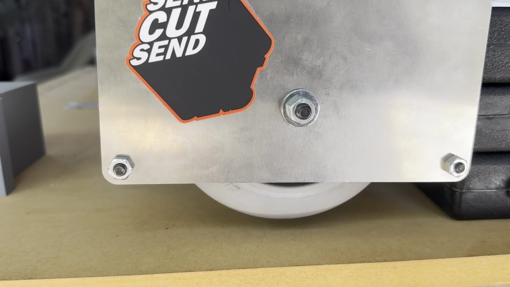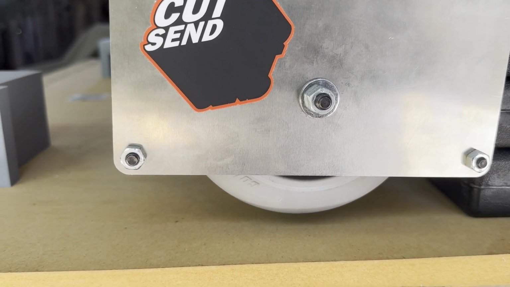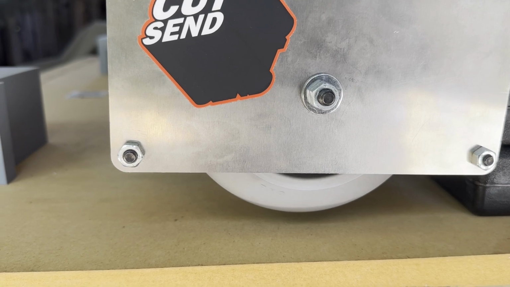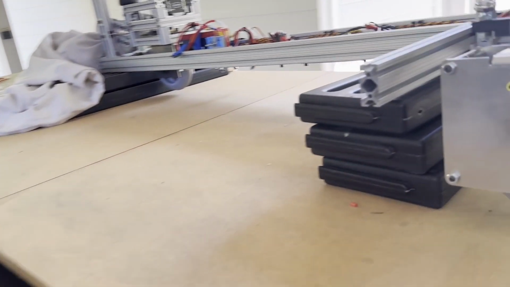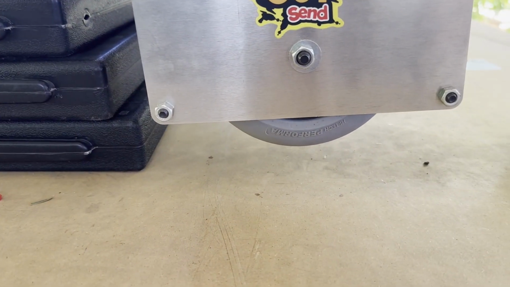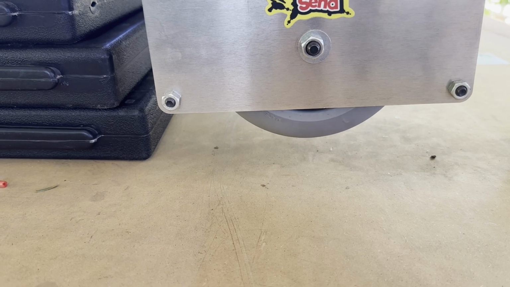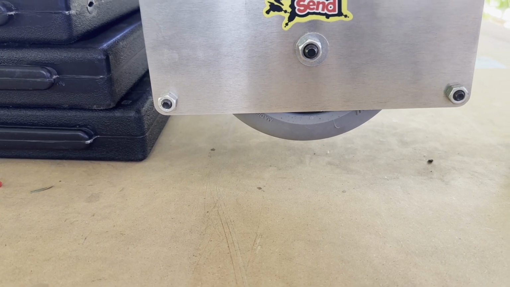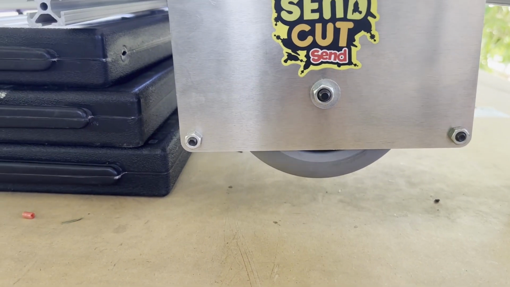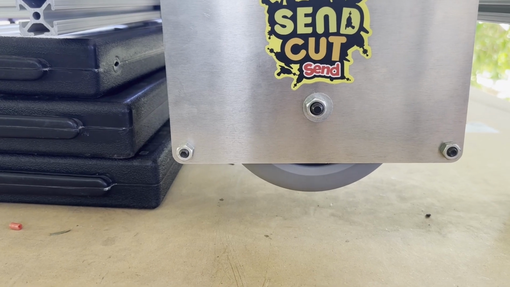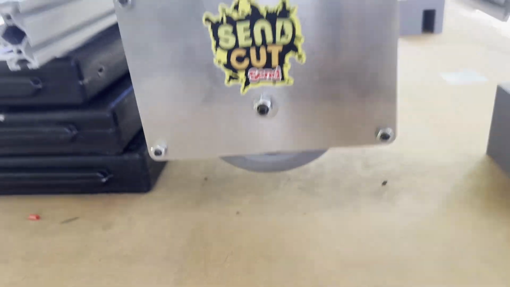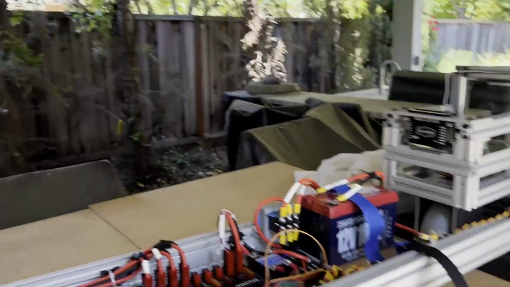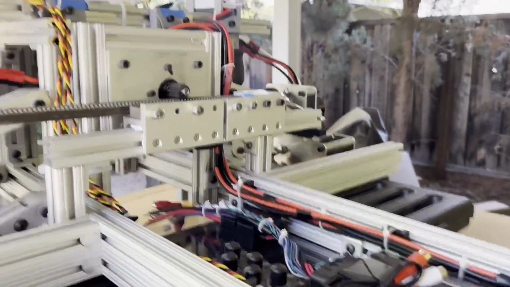Okay, that's forward. And it's actually going the right direction. And this is the other side. It's hard to see, but it is moving. And that one's moving the wrong direction, so I'll need to reverse that one. So, just need to reverse the left wheel.